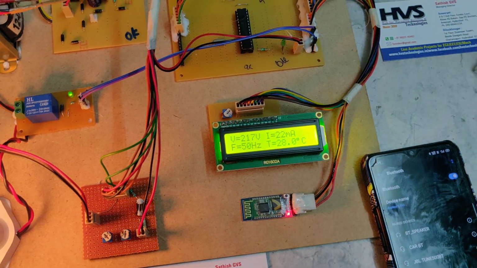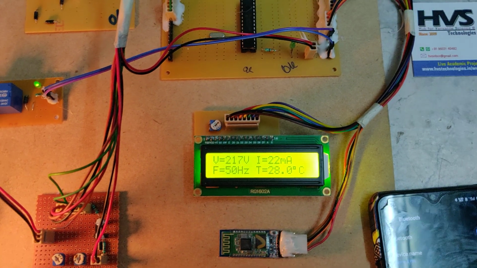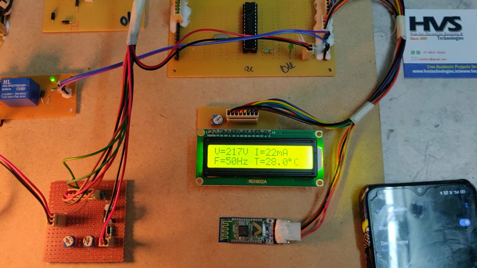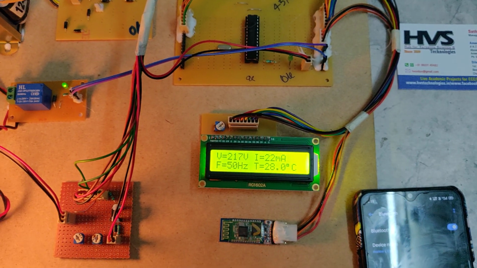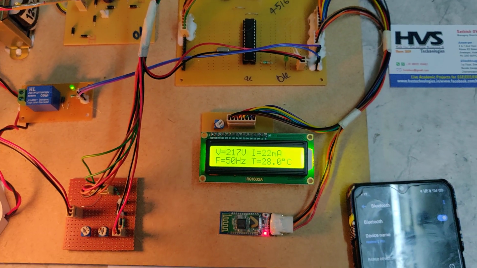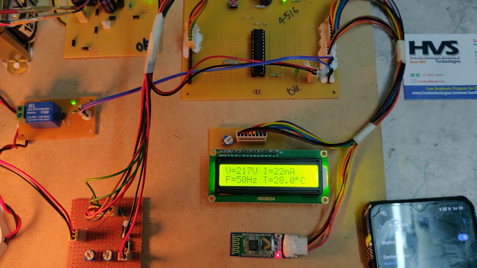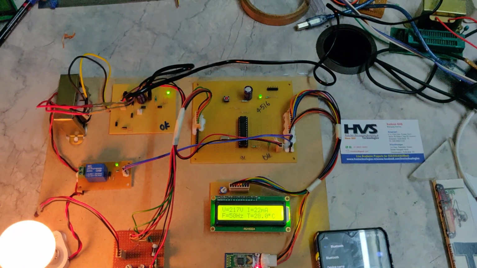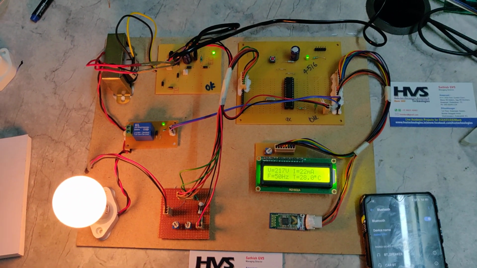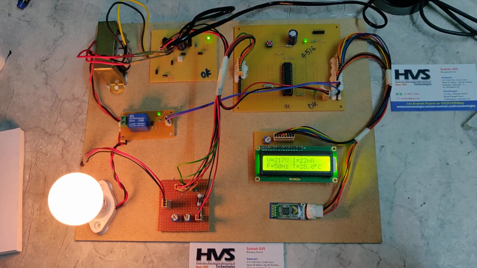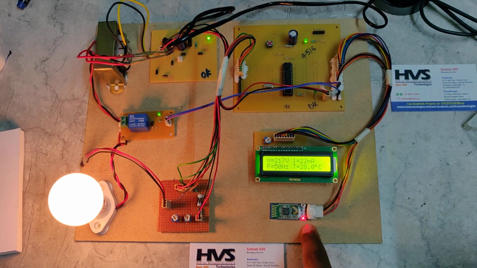So we set the voltage for 245 above and 180 below, and current is going to be around 150 to 200 amps. We'll check that. And frequency is 50 Hz maximum, and minimum 49 Hz, and temperature is 50. Right. So now we can observe the Bluetooth module LED is blinking very fast.